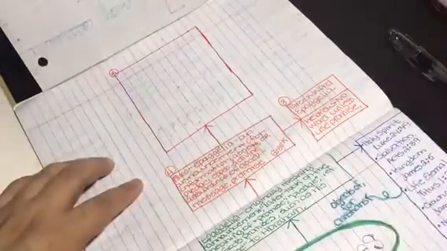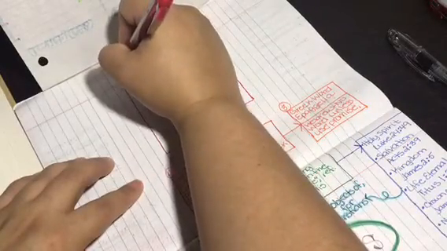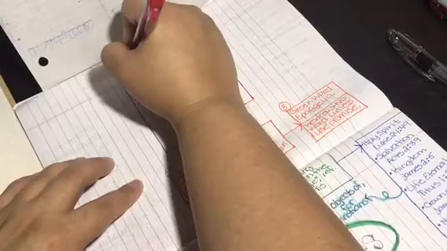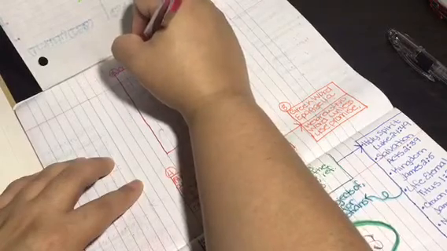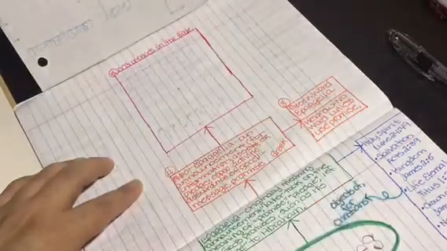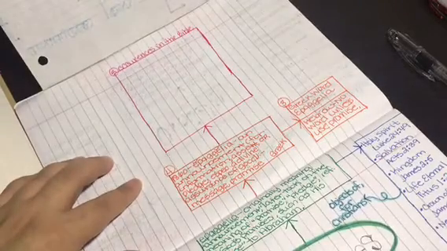So number 5, it asks all the questions. So the occurrences in the Bible. So I can write that right above. Occurrences in the Bible. Like that.